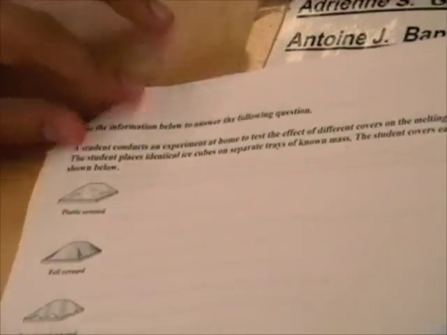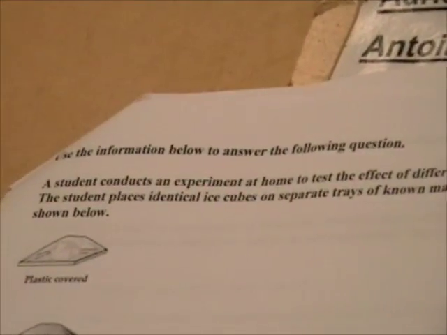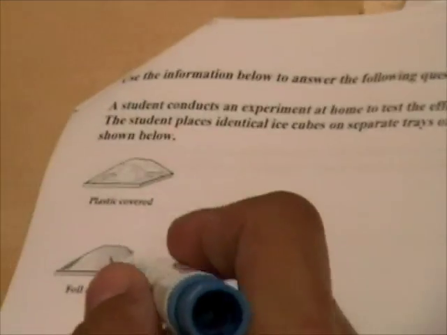Use the information below to answer the following question. Oh, let me look at this first. So what does this look like? I don't know. It looks like a cube to me, but I have no idea what it is.